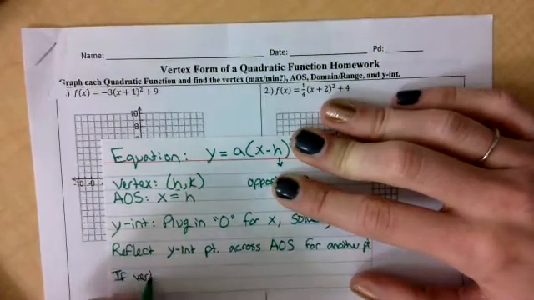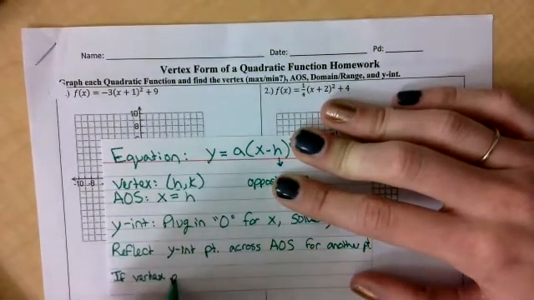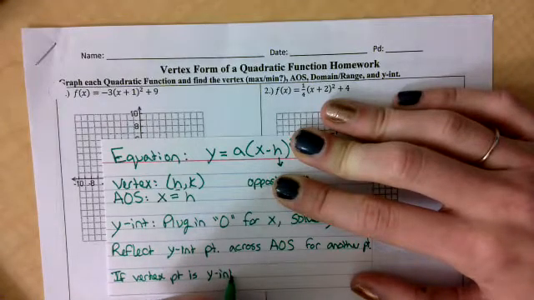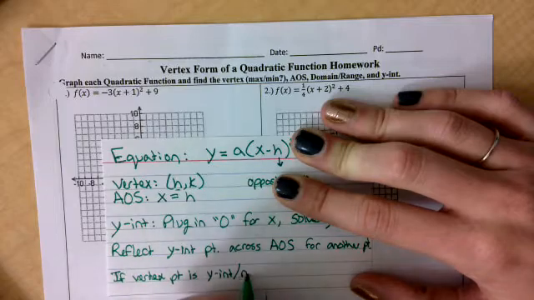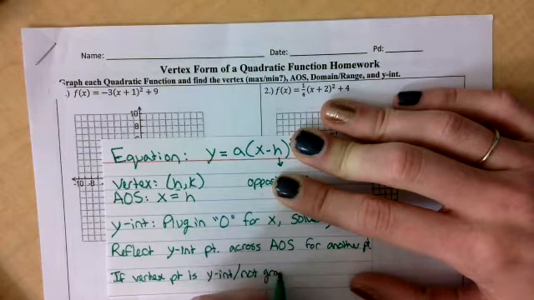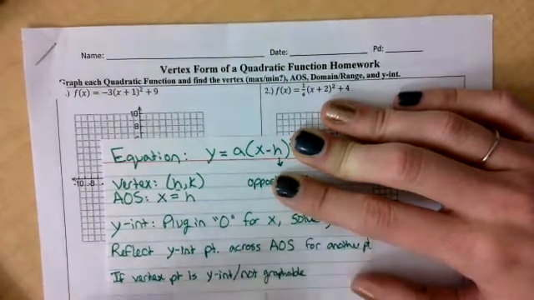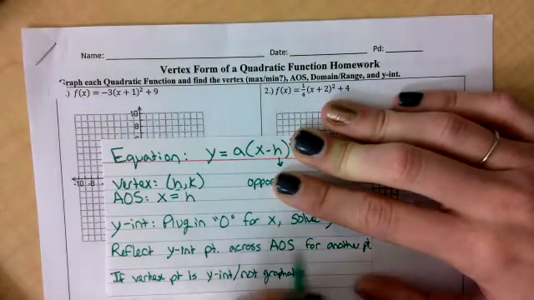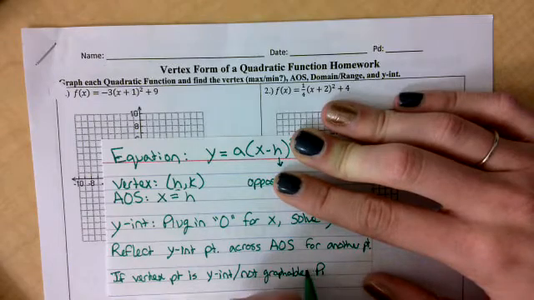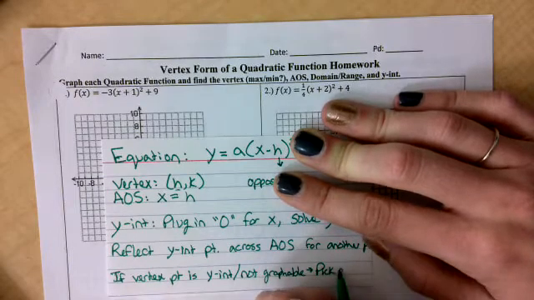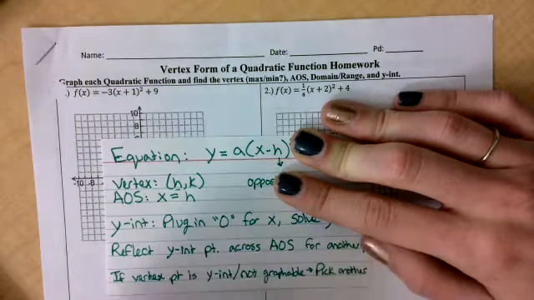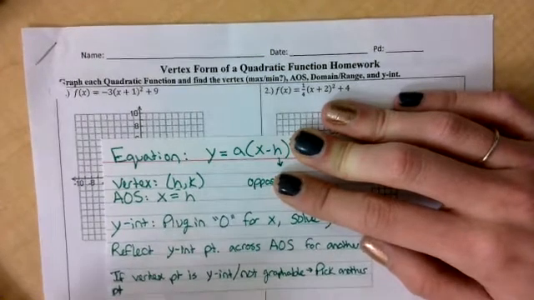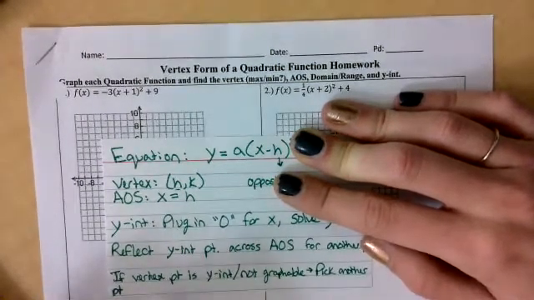So if the vertex point is the y-intercept or not graphable, I think I'm making up that word there, but if you can't graph it, then you're going to pick another point for the x and solve for your y.